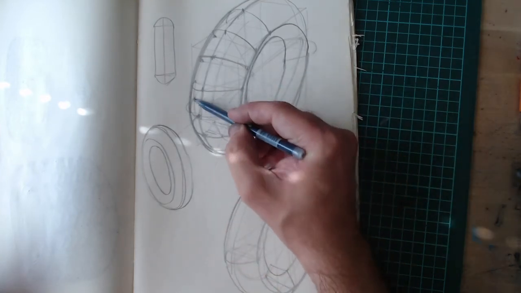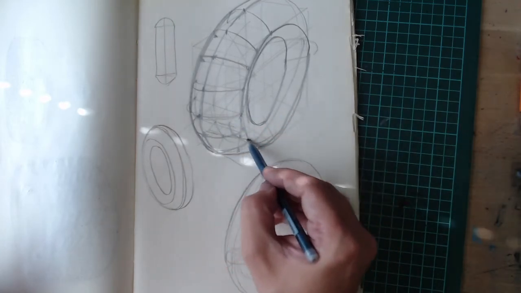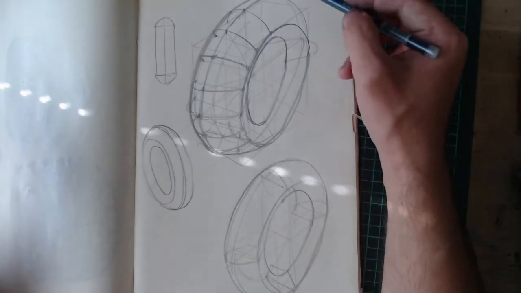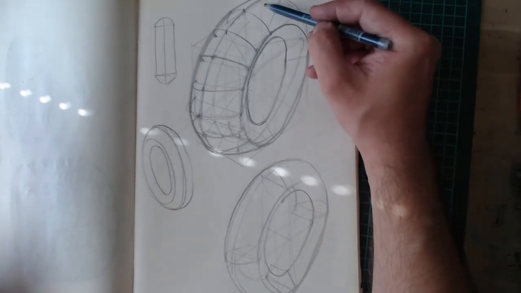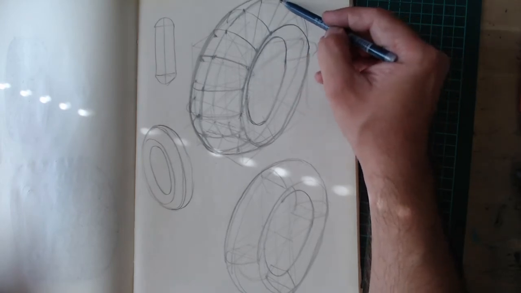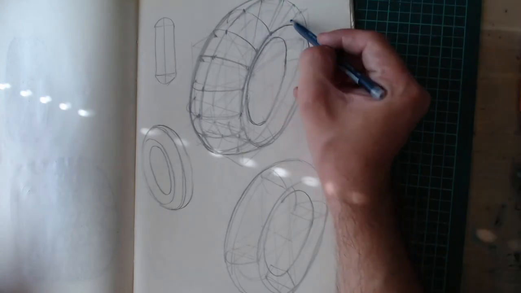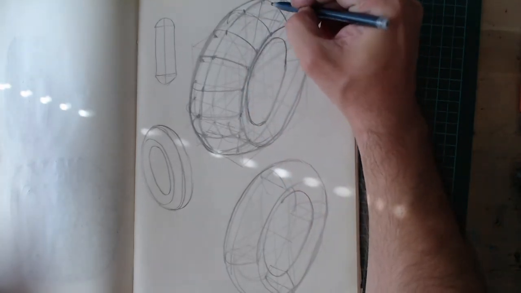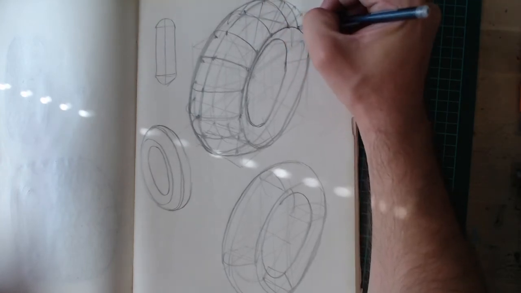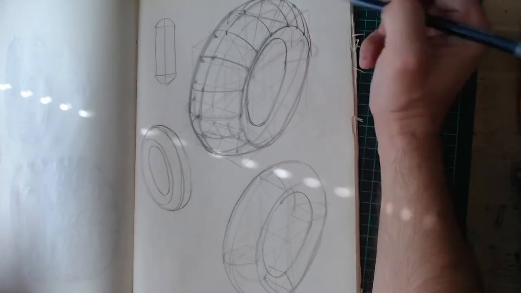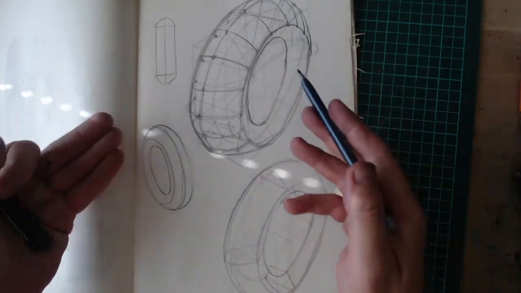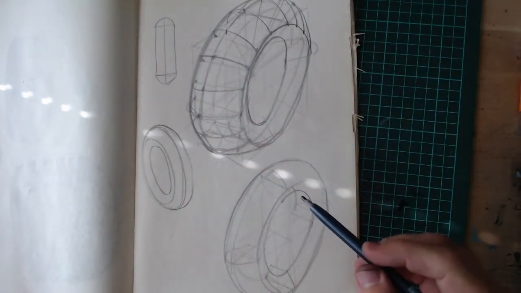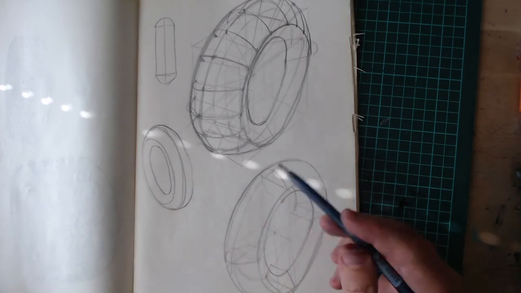And this one. Way too much here. So you see we have these sections, and now we can put a pattern on this section. Okay, I will show it again later.